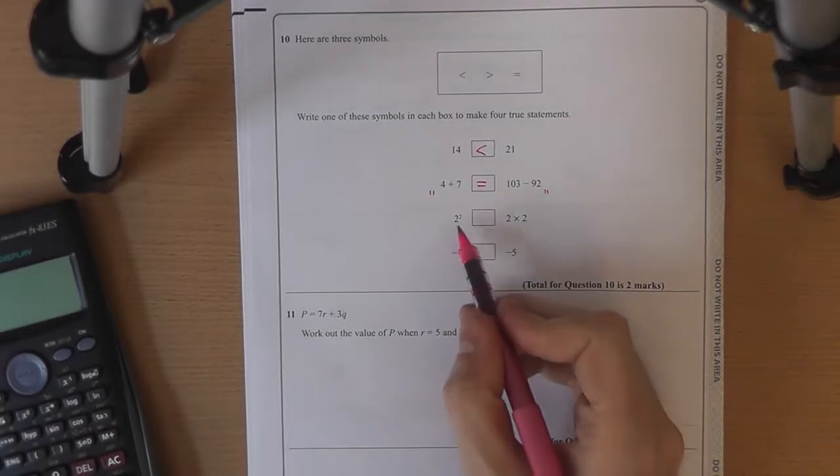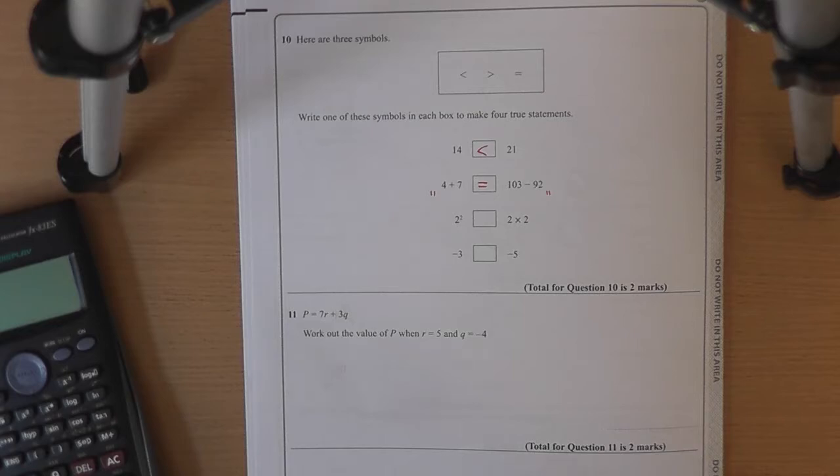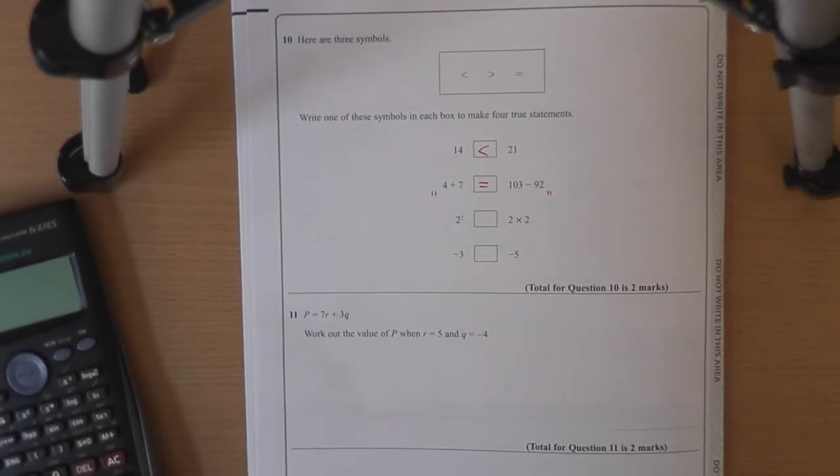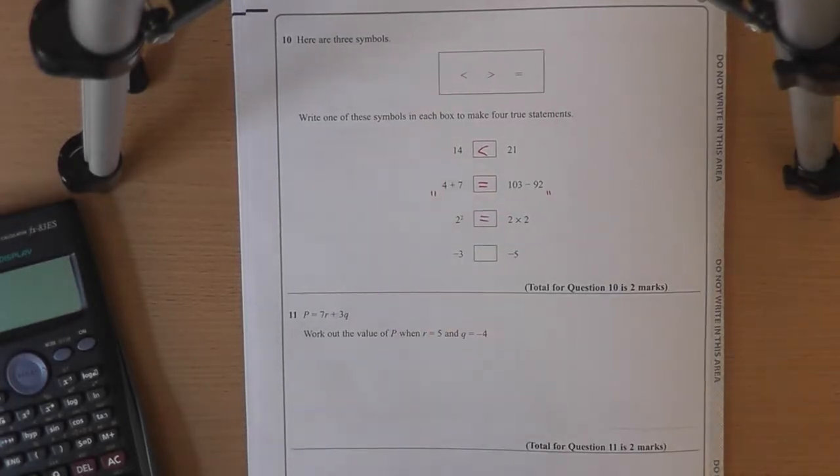Third one, we've got 2 squared on one side and 2 times 2 on the other. Well, 2 squared, hopefully we recognise that squaring something is the same as timesing it by itself. So 2 squared would in fact be 2 times 2. We don't particularly need to work out an answer for that. They are actually just different ways of writing exactly the same thing, so we can say that they are also equal.